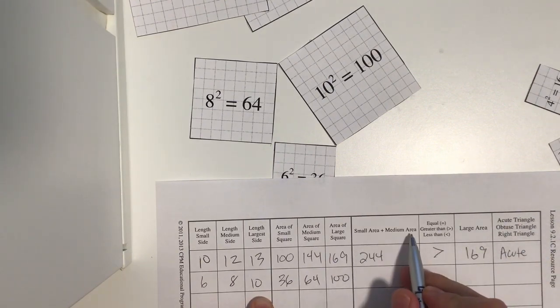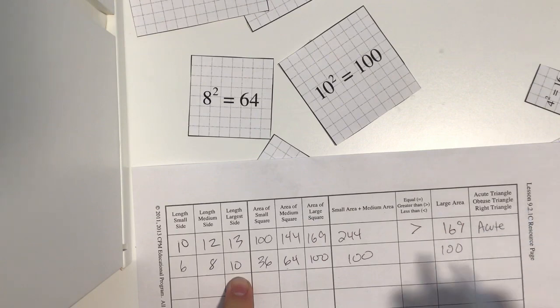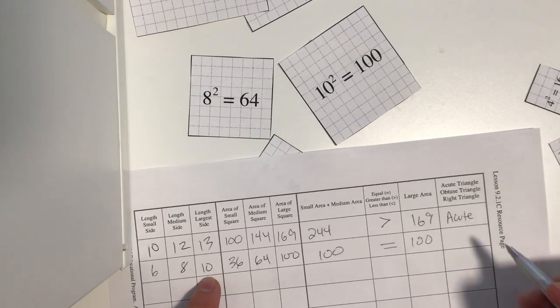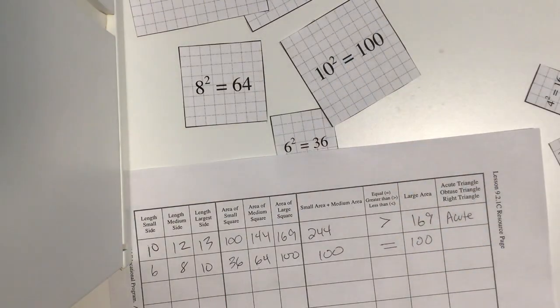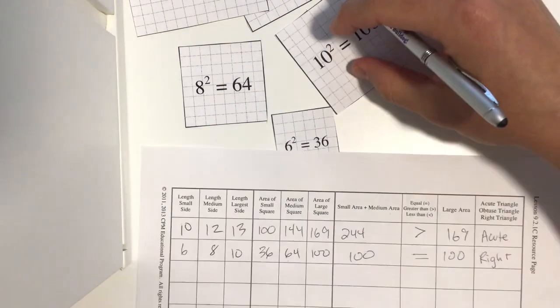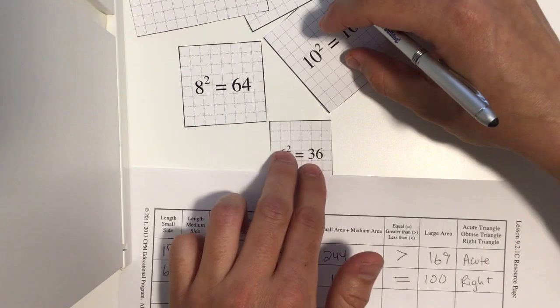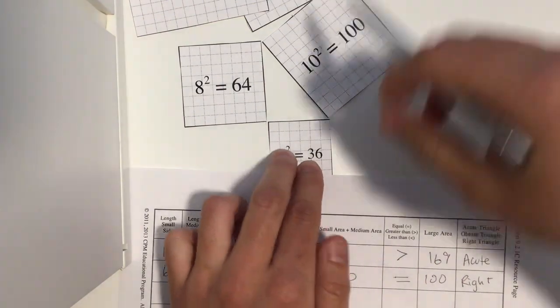So the small area plus my medium area, 36 plus 64, is 100. And then my large area over here is also 100. So 100 is equal to 100. So it's a very special situation that we have here. Again, if this were class, I'd make you guys talk this through, see what you notice, see what stands out, see if you could detect a particular pattern here. But for right now, I'm going to tell you this is a right triangle. So if you look at the diagram here, this will make a right triangle, because that would be the 90-degree corner right there.